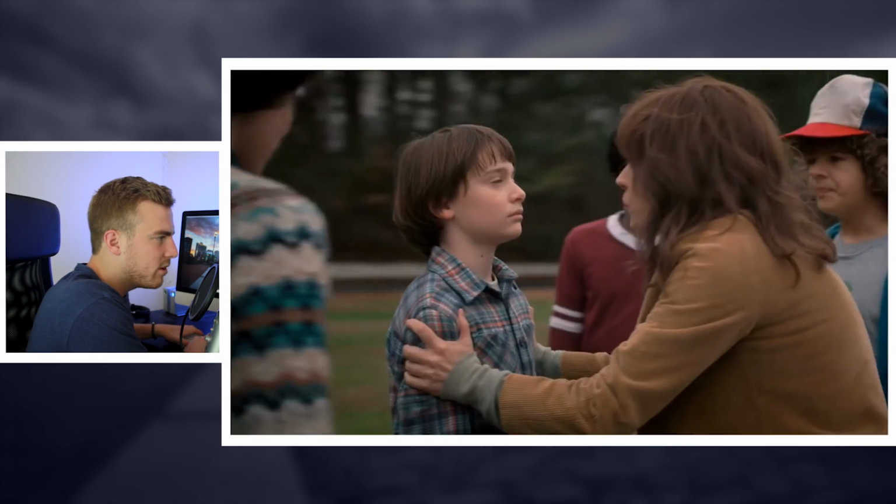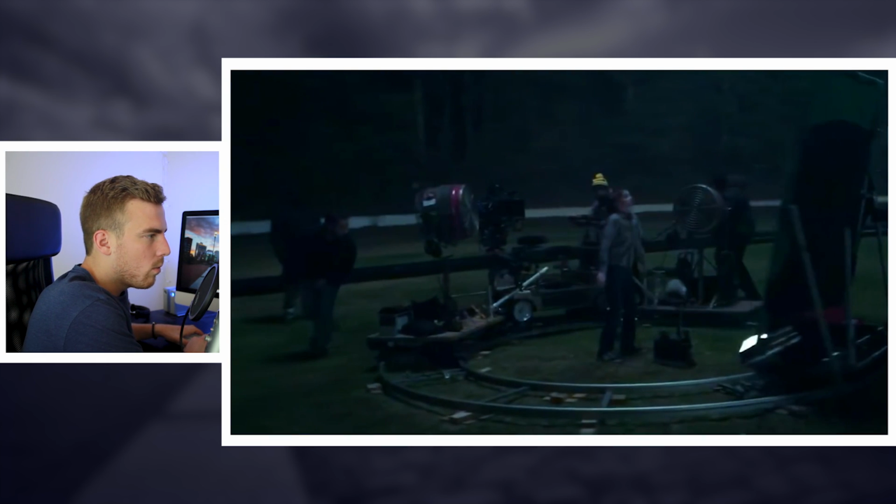Oh, you know what? I love this shot. Circling around him, and they're cutting in and out of his mindset, which is the monster coming in and out of him. Wow, look at this. Look how they did this. Now this I was not aware of.